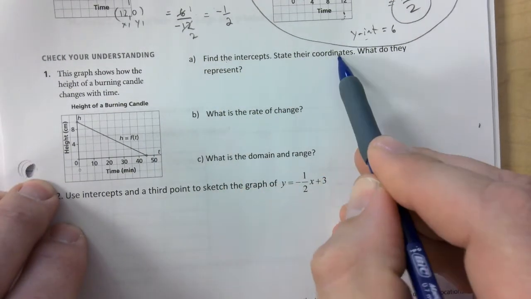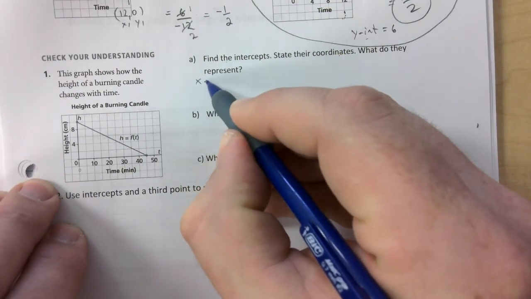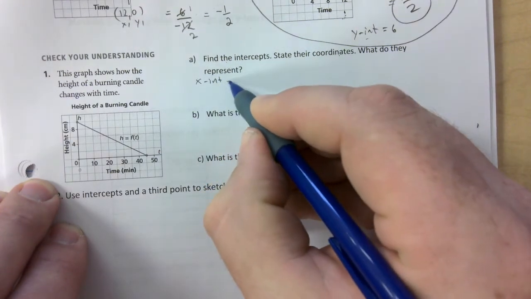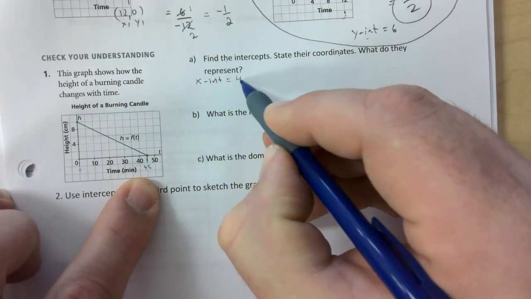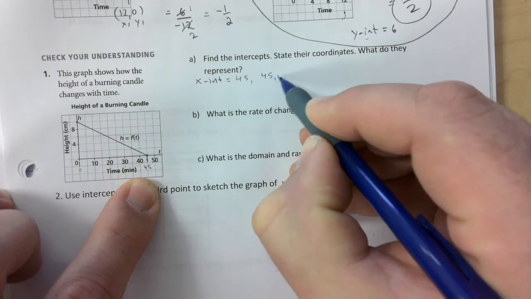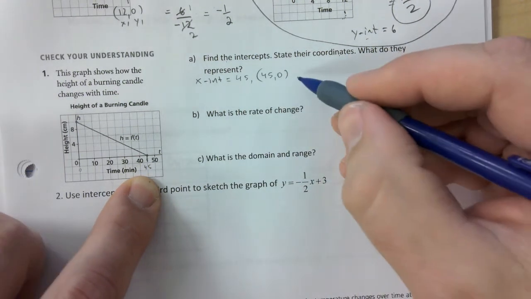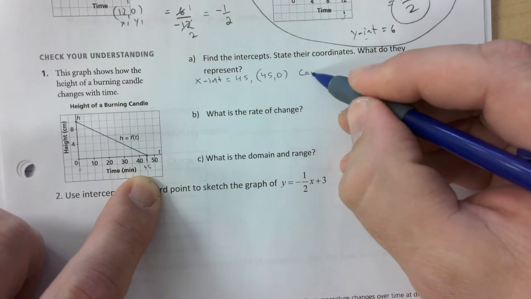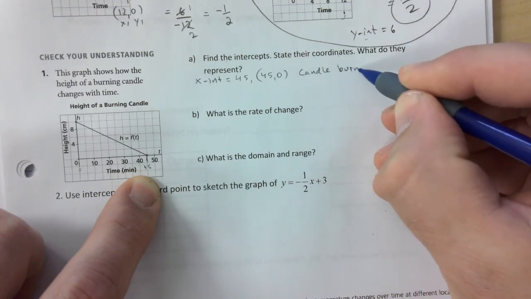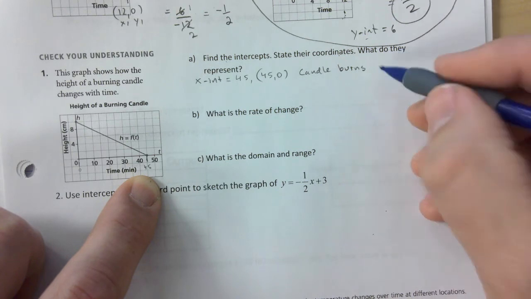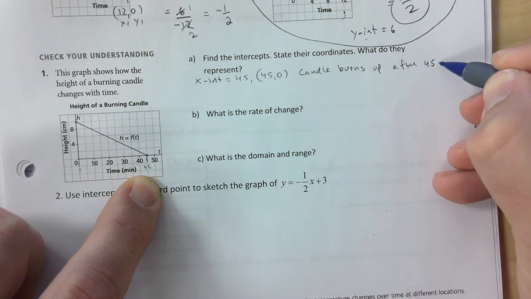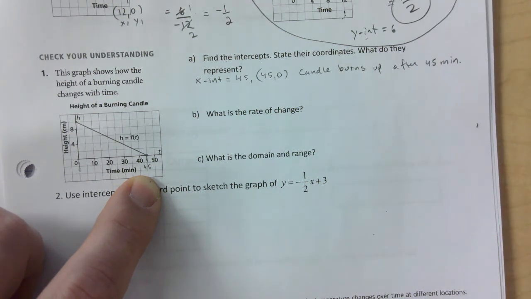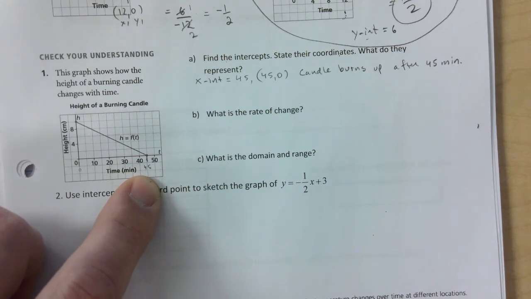Find the intercepts, state their coordinates, what do they represent? So let's start with the x-intercept. The x-intercept would be, right here is 45, right? 45, we're going to write it down as 45, 0. You can say candle burns out after 45 minutes. And really, I don't care how you say it. You could say after 45 minutes, the candle will have reached a height of 0. Perfectly fine with that.